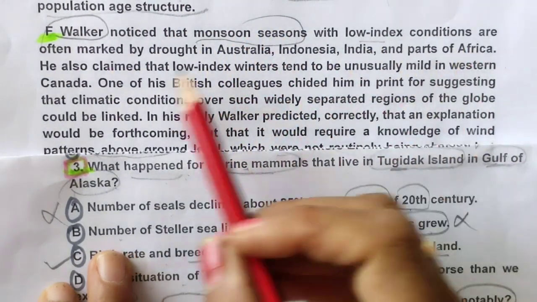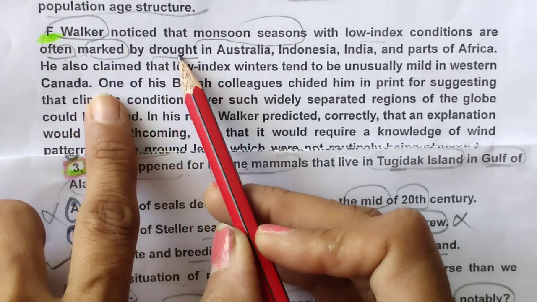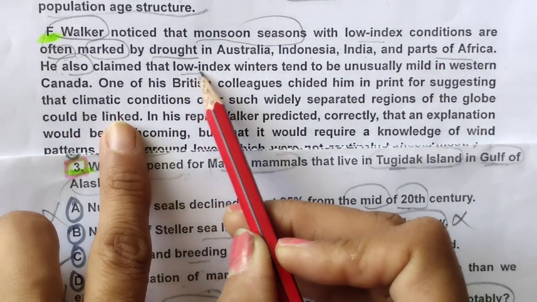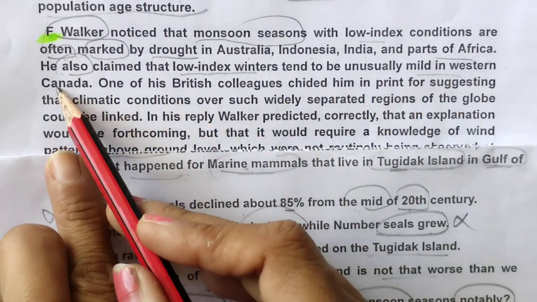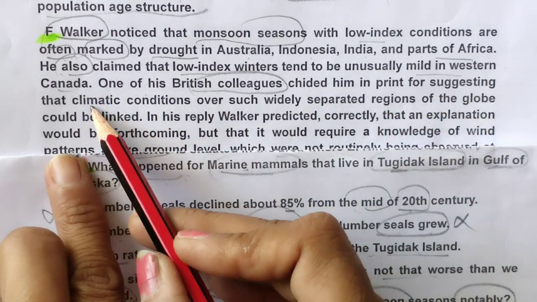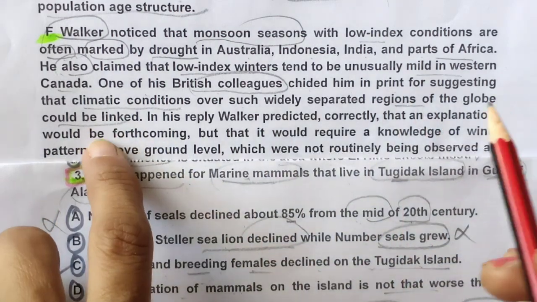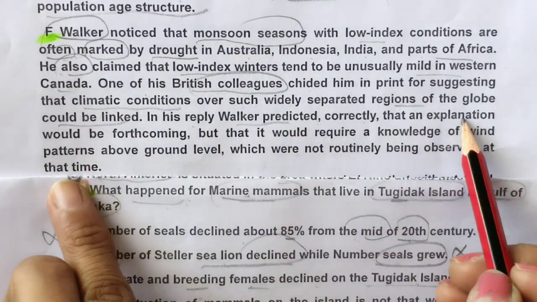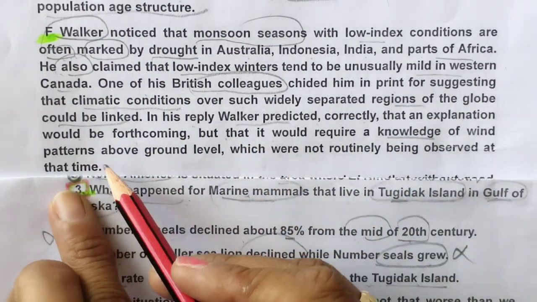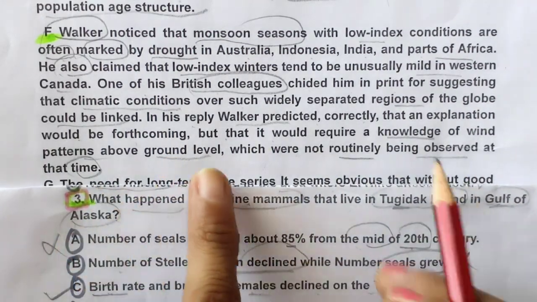With low index conditions are often marked by drought in Australia, Indonesia, India and other parts of Africa. He also claimed low index winters tend to be unusually mild in Western Canada. One of his British colleagues chided him in print for suggesting that climatic conditions over such widely separated regions of the globe could be linked. In his reply, Walker predicted correctly that an explanation would be forthcoming, but it would require a knowledge of the wind patterns above ground level, which were not routinely being observed at that time. We have read the full paragraph.